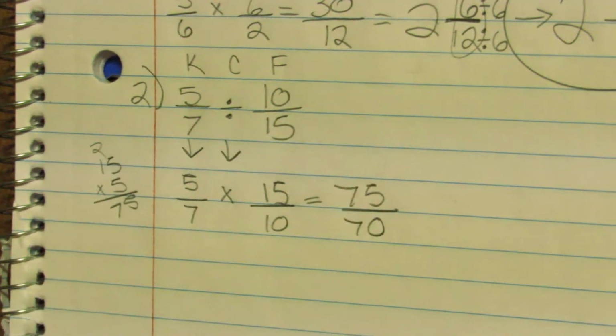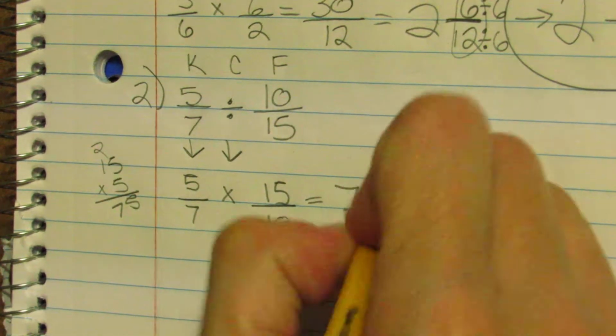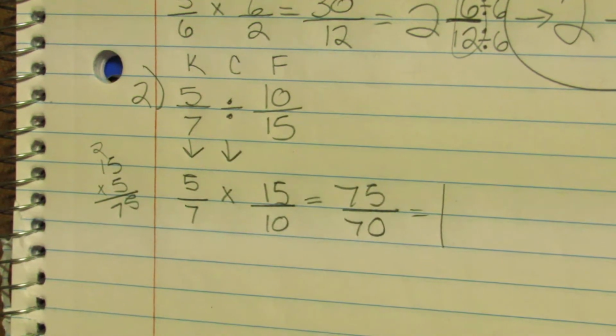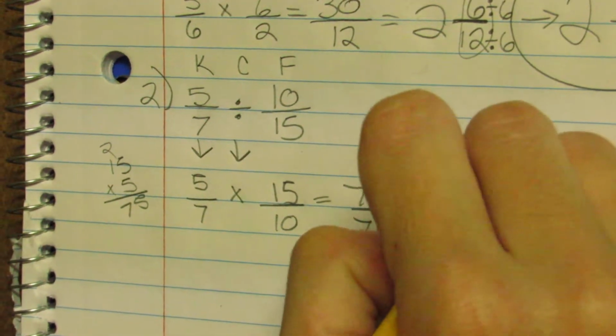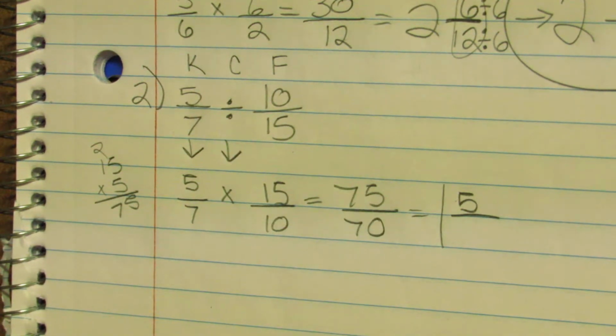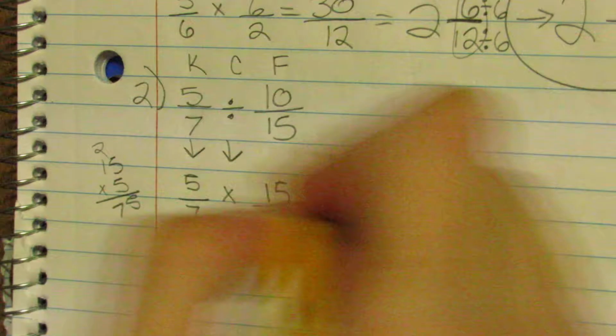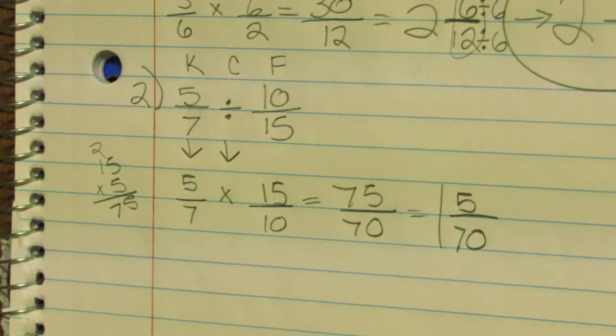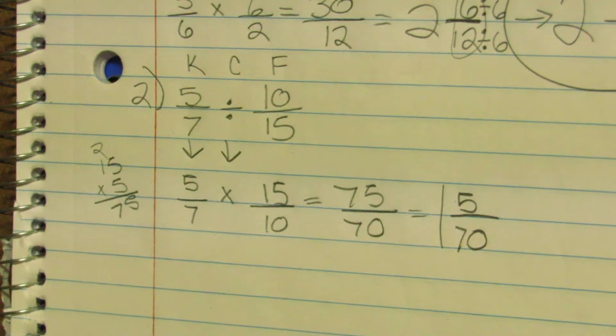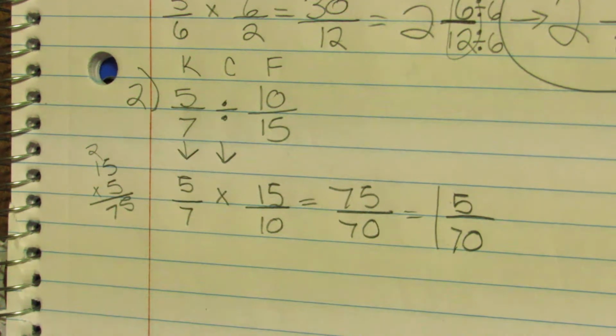So 70 can go into 75 only 1 time. And there's 5 left over, right? So I'm going to make that difference my numerator. And then 70 stays my denominator. Does that make sense so far? Hopefully that does, and hopefully you guys are following along. All right.